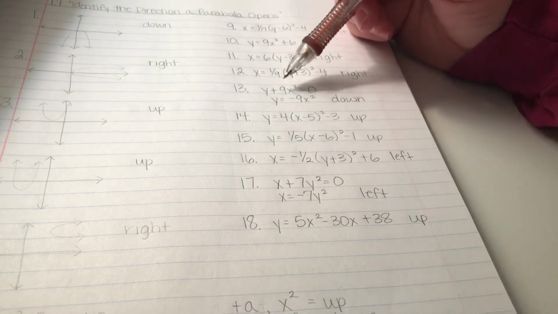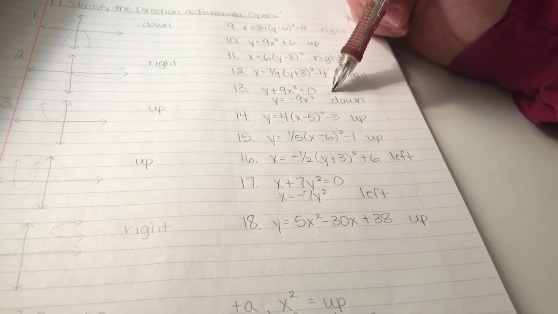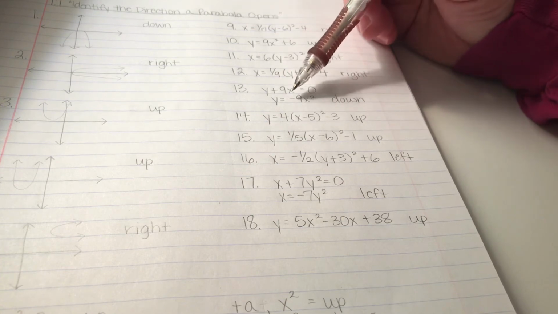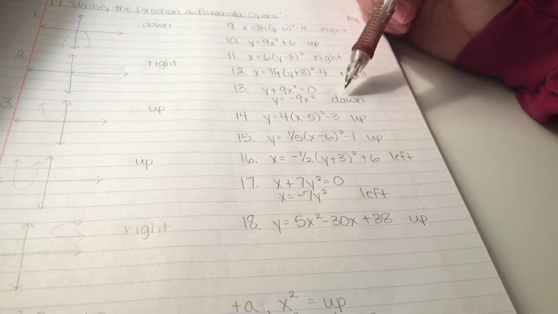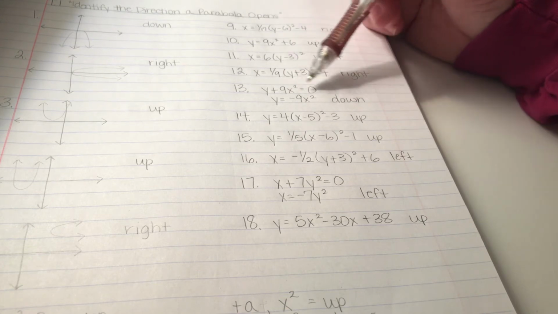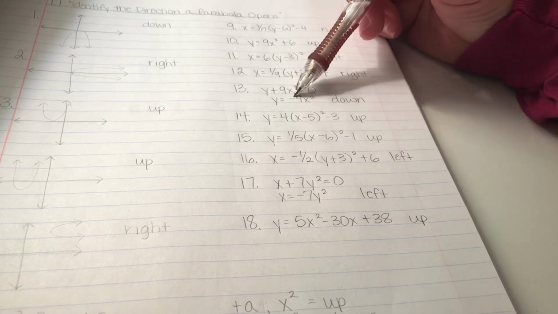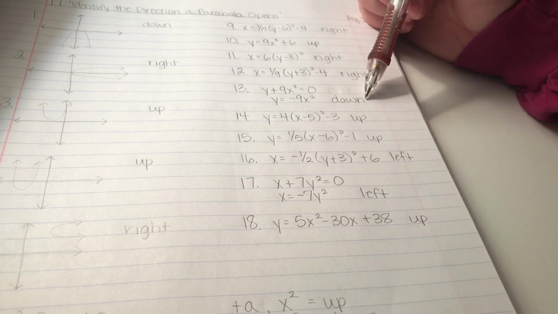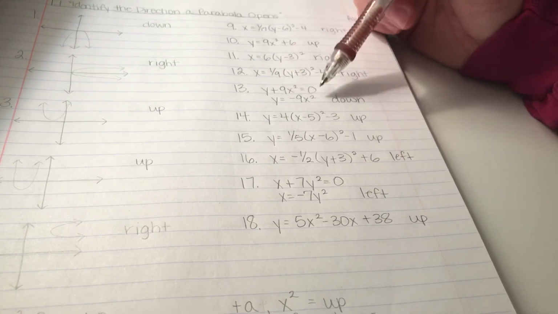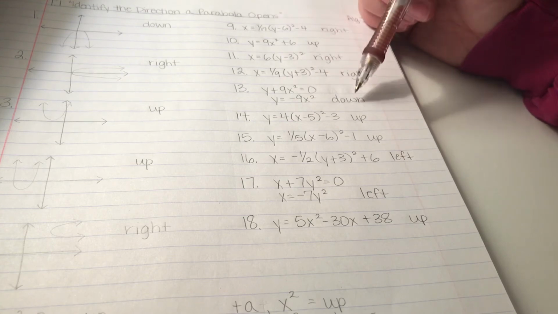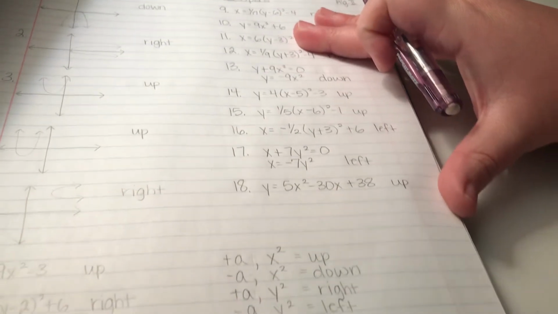To do that, you would subtract 9x squared from both sides, which gives you a negative 9x squared on the right. So now, yes, we knew it was up or down, but once we put it in the correct form, that negative is in front of the 9, so we would say it opens down instead of up. So that one we had to rearrange a little bit before we got the correct answer.